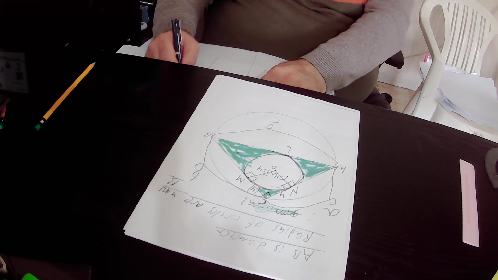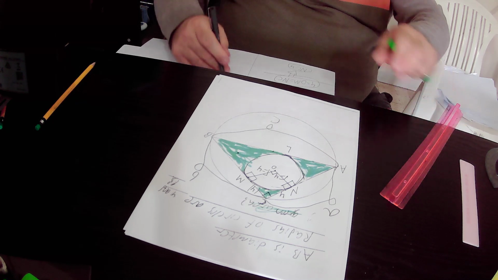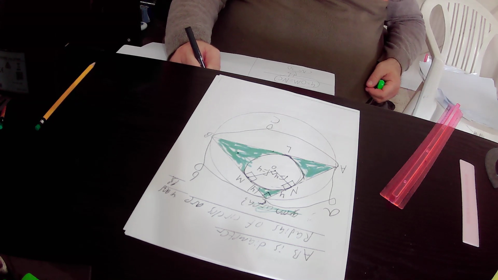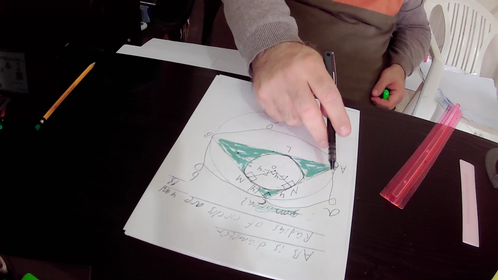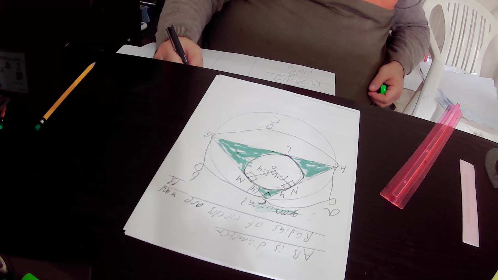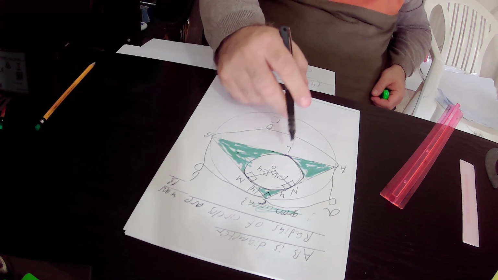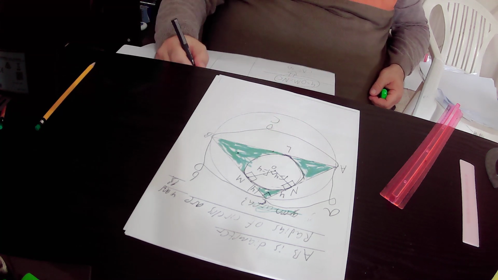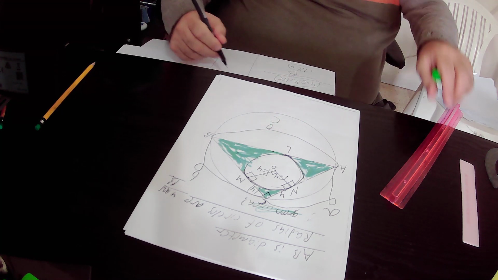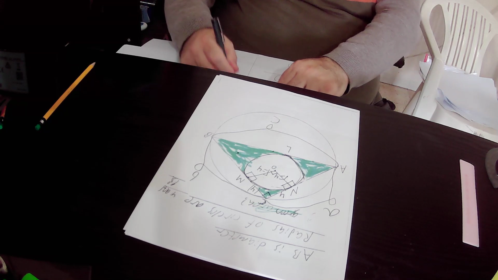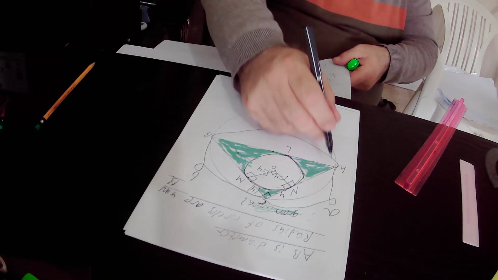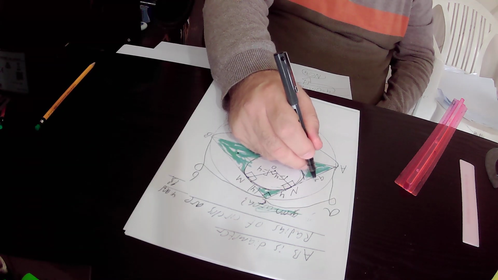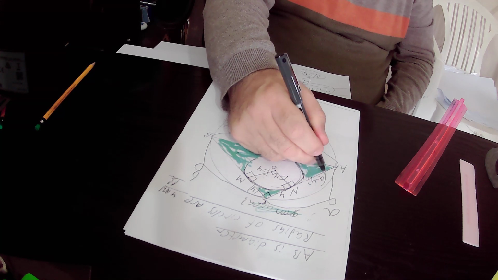So actually AN equals CA, that is A according to our definition, minus NC. NC equals 4 units according to what we have already found out. So in conclusion, we found out that line segment AN equals A minus 4 units.